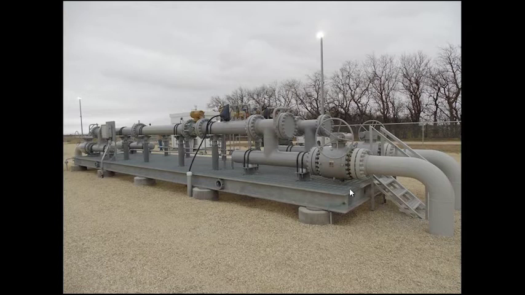Here's a look at another meter installation. This has become a very popular type of assembly, and what's popular about this is a skid-mounted meter station where the facility can be constructed entirely in a fab shop. And the good thing is you can have all of your electrical and instrumentation work pre-made, ready to run on the skid, and ship it to location, drop it, and make connections to hook it up.